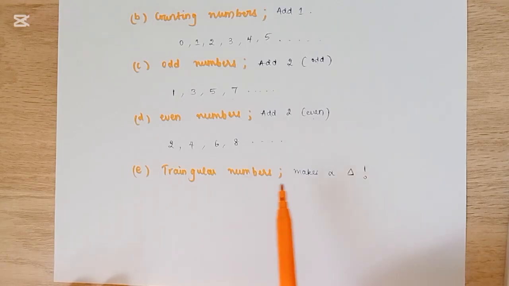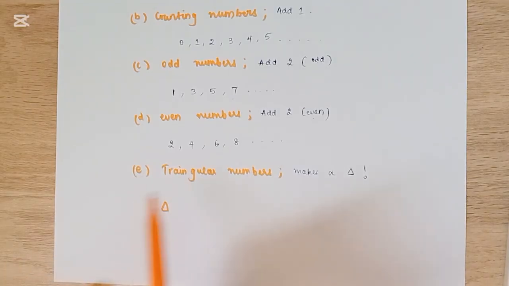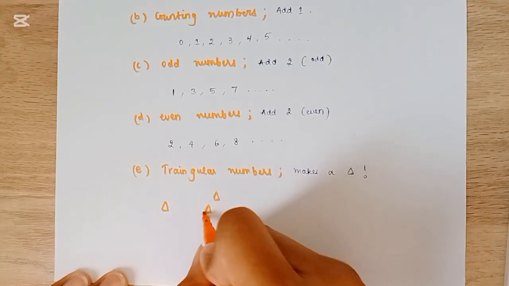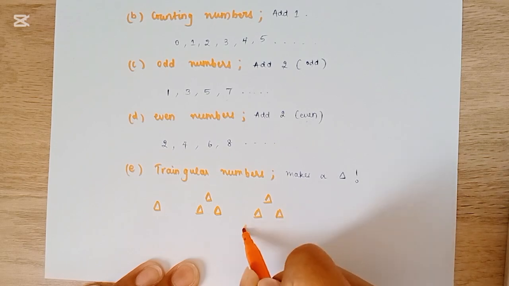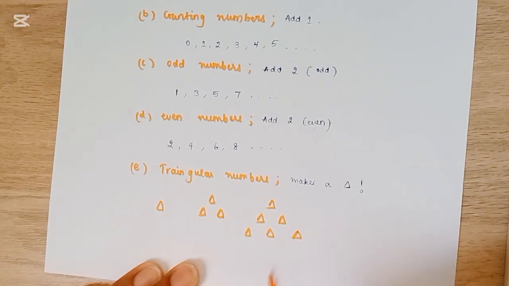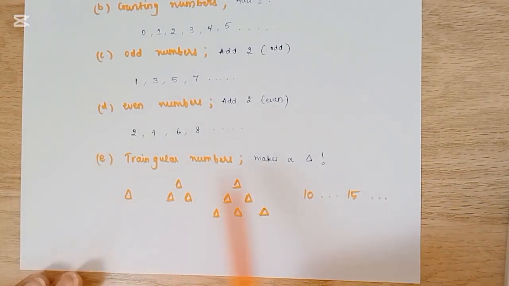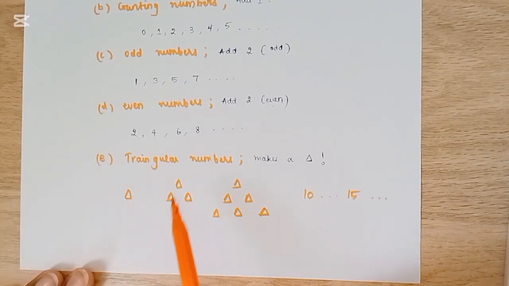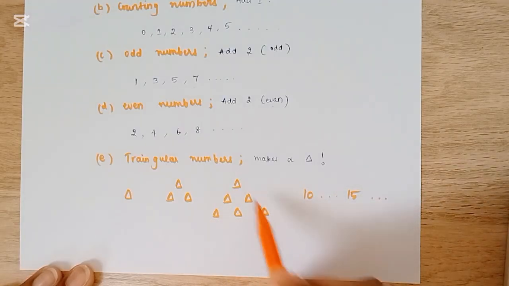So just from the name, triangle numbers are the numbers that can make a perfect triangle. For example, 1. One digit or one number can make a triangle. Then you have 3. That is 1, 2, 3. Then you have 6. That is 1, 2, 3, 4, 5, 6. And then you have 10, 15, and so on. So these are called triangle number patterns. Whenever a number can make a triangle, it is called a triangular number.